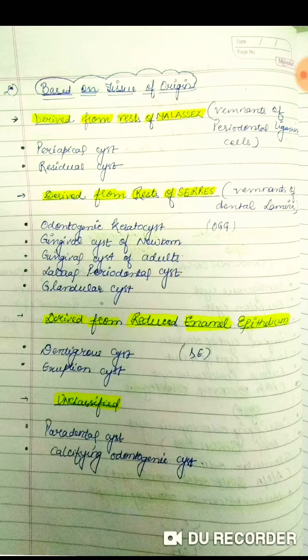Now, derived from the reduced enamel epithelium. Reduced enamel epithelium is basically a membrane which covers the crown portion of the tooth.